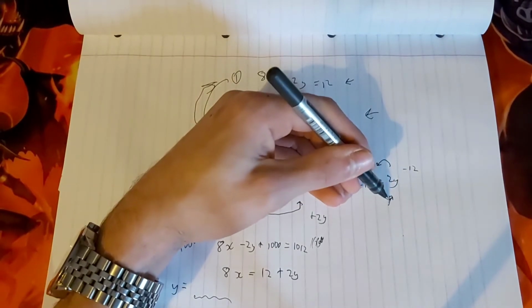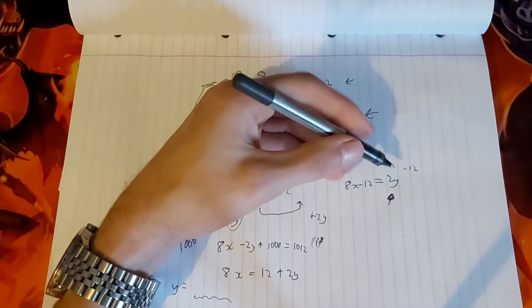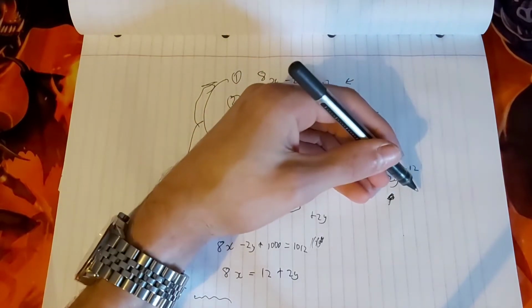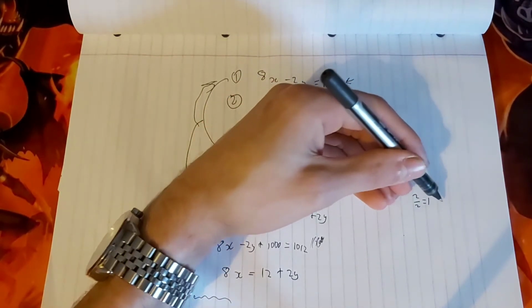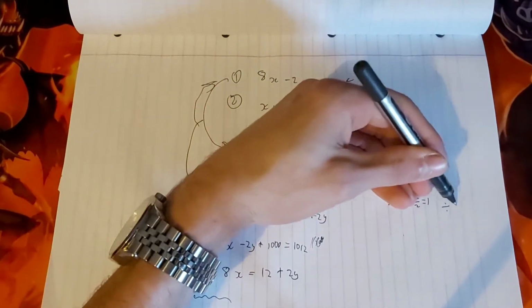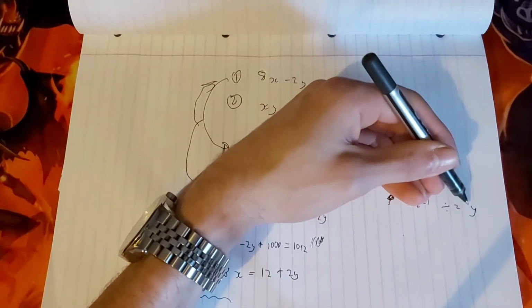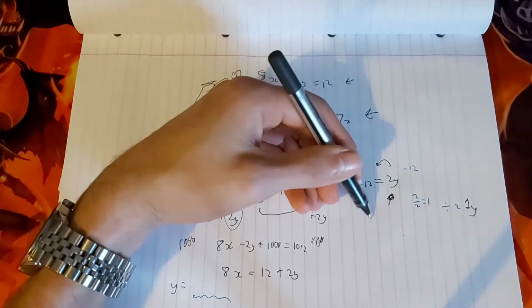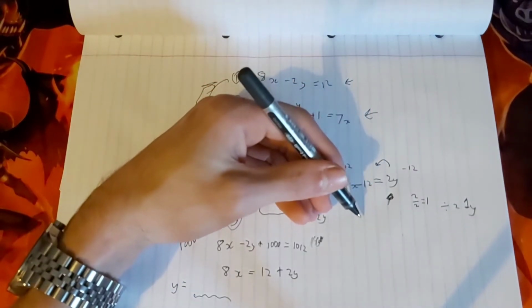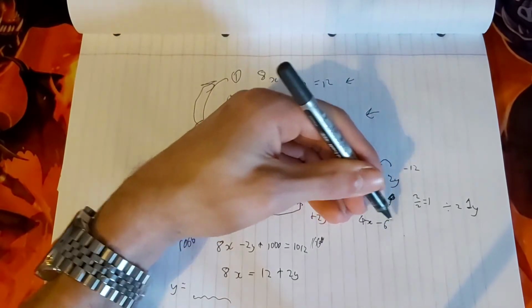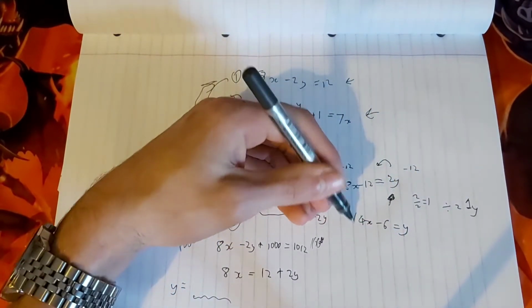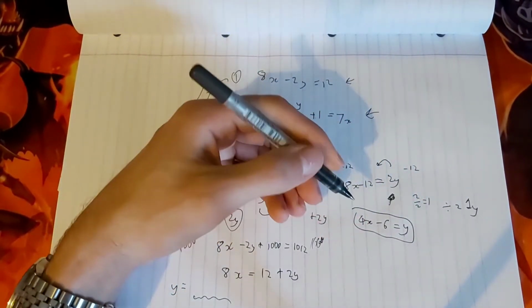Like I said, we now need to get rid of the 2y. We only want 1y. So 2 divided by 2 equals 1. Therefore, if we divide everything by 2, we'll have 1y and some other numbers on the other side as well. Very, very simple. 4x minus 6 equals y. Oh look, we've now got y by itself.